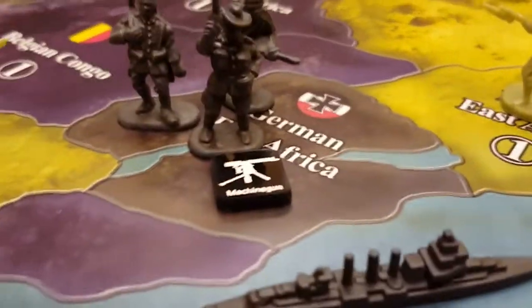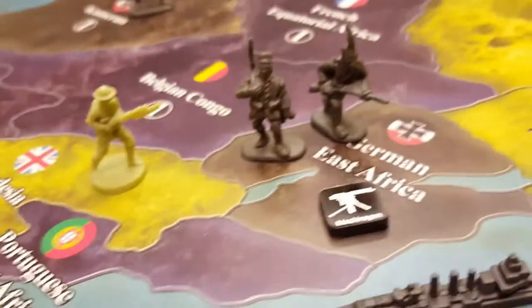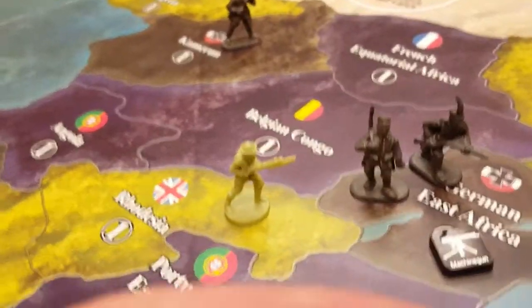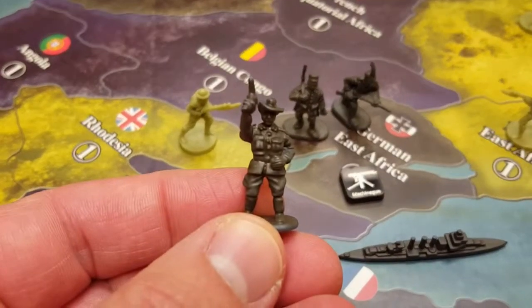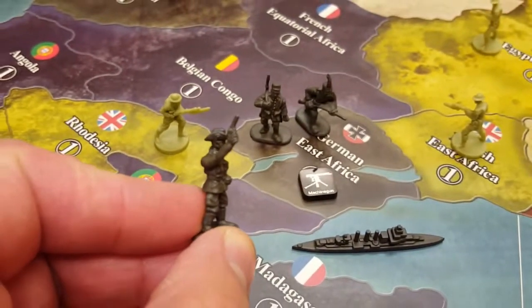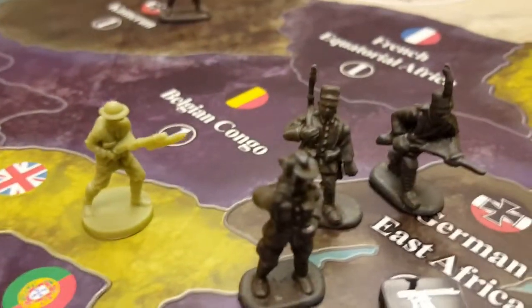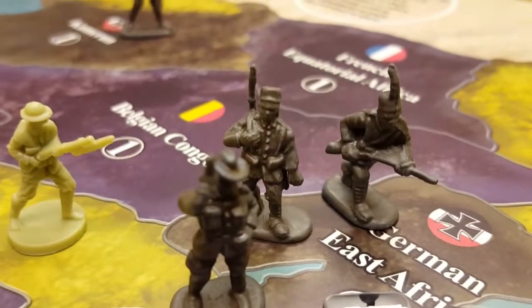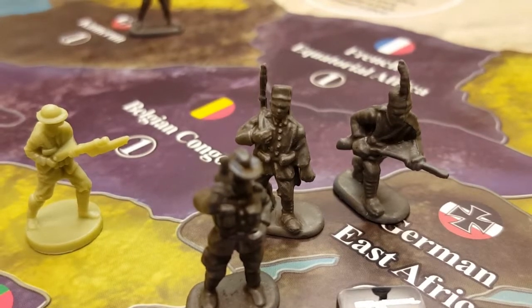So what we've got here in East Africa, we've got this little figure here, which I particularly like. A good representation of Major General Paul von Lettow-Vorbeck himself, wearing the colonial hat. And so I felt it very fitting, obviously, to paint up this miniature and utilize him. And then, of course, what I'll be also utilizing as a startup will be the Askari Schutztruppe soldiers that he was commanding at the time.